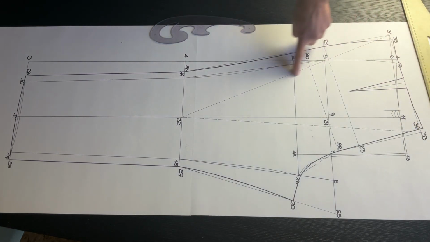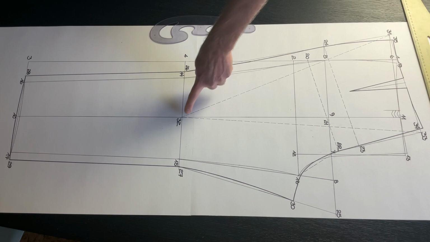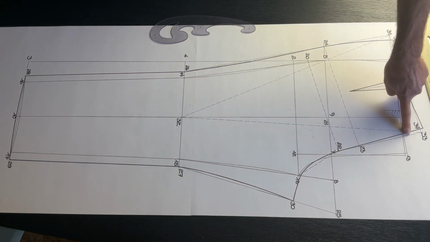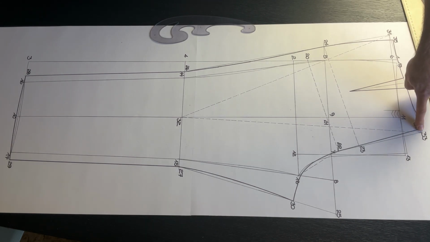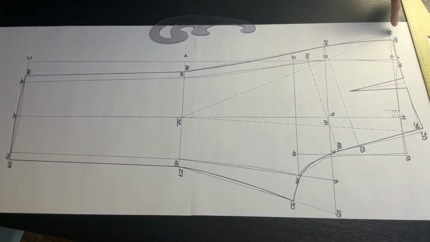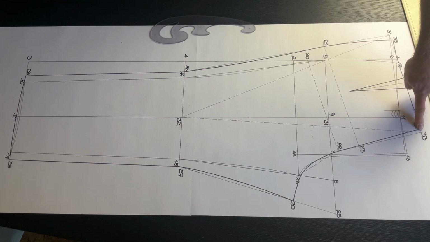So you have the same measure as here, up here, until it hits center back, which is 33. Connect the points 31 and 33 with a straight line.